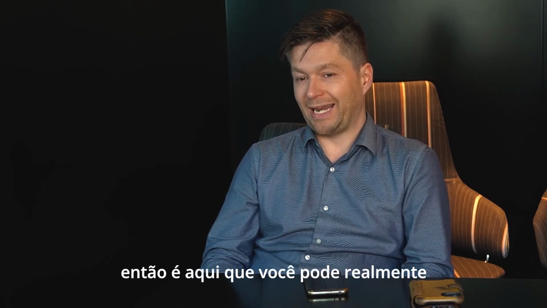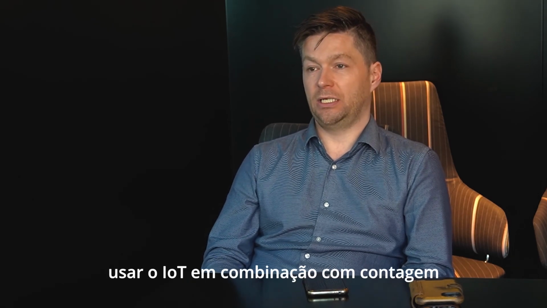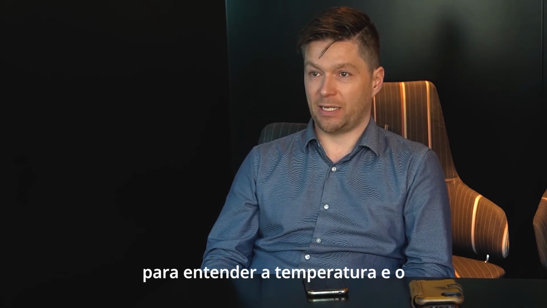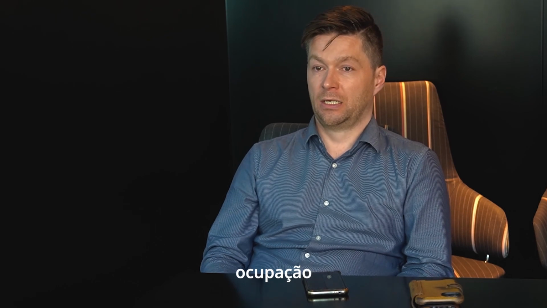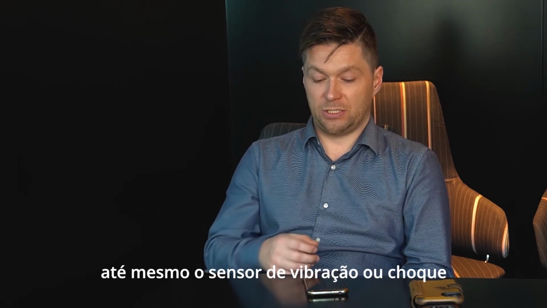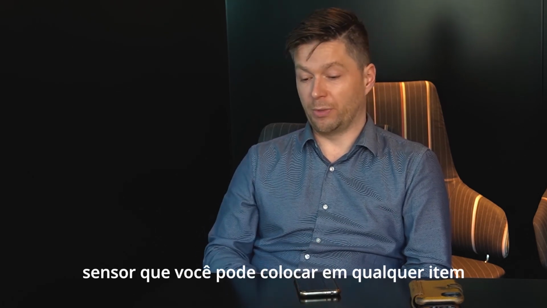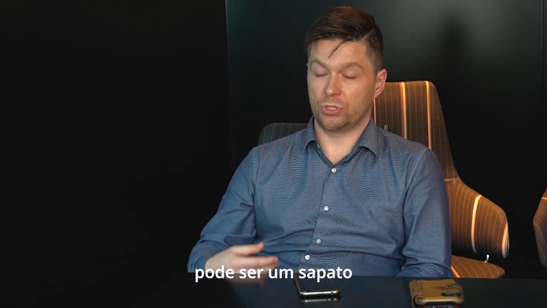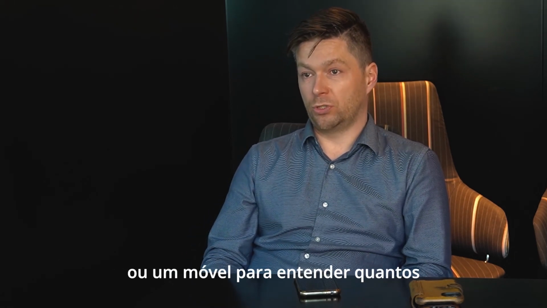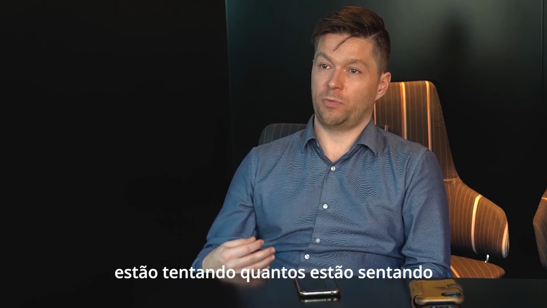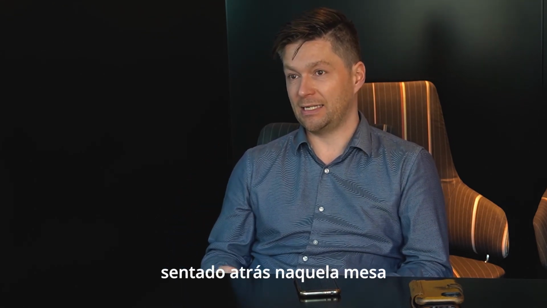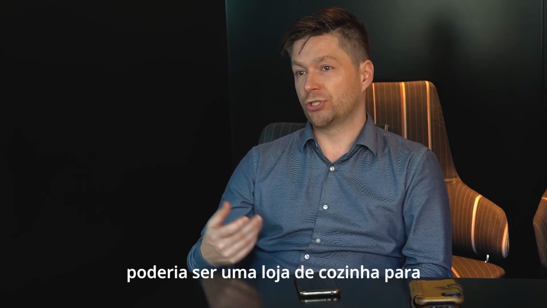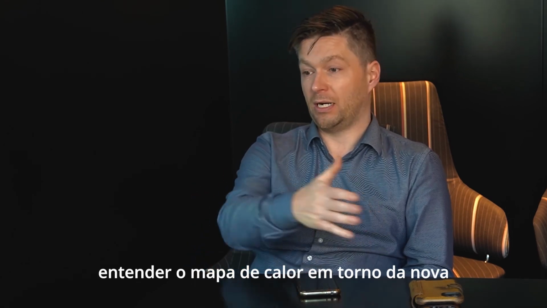So this is where you can actually use IoT in combination with footfall: understand the temperature, understand CO2, understand the fitting room occupancy, even the vibration sensor or shock sensor that you can put on any items. It could be shoes or furniture, to understand how many are trying, how many are sitting on that couch, how many are sitting behind that desk. It could be a kitchen store, to understand the heat map around the new kitchen.